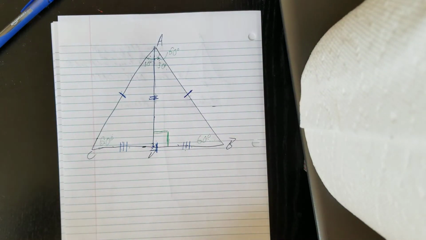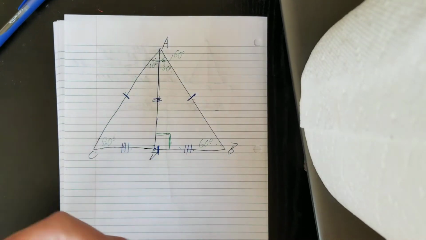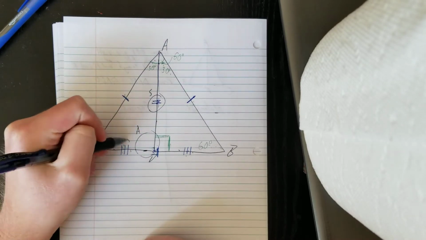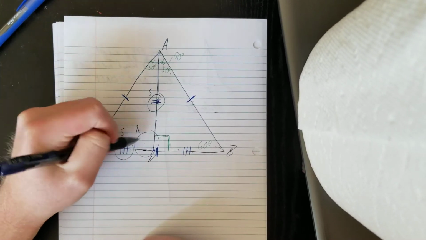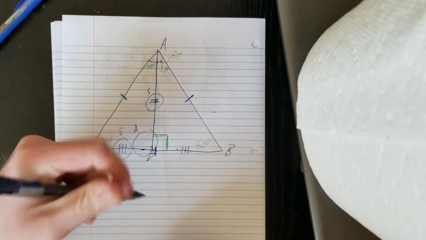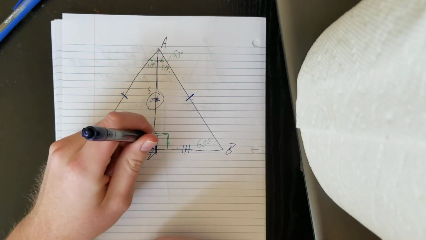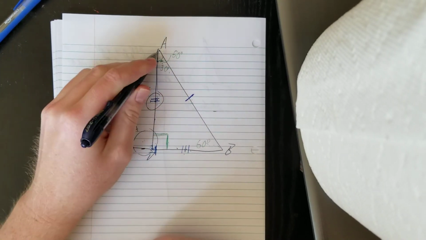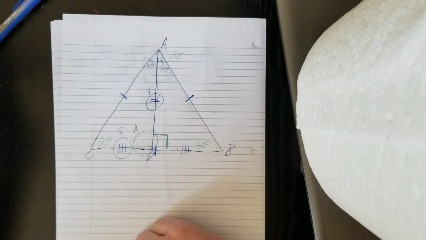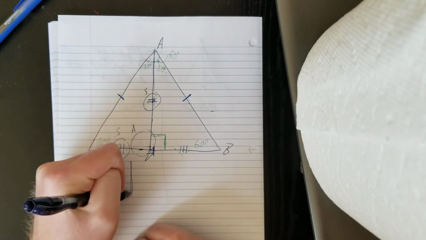I want to use this side, this angle, and this side. That's SAS, and I can show that they're congruent. But I don't know what this angle is, but in the do now today, I asked you about ADC and ADB, what type of angle are they? So this is ADC, and this is ADB.